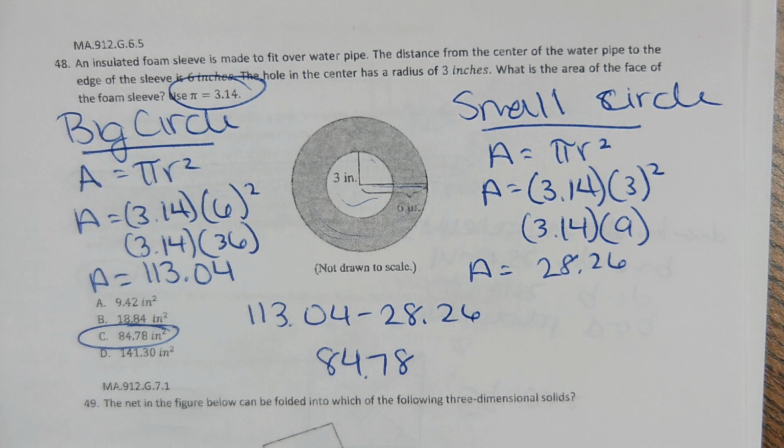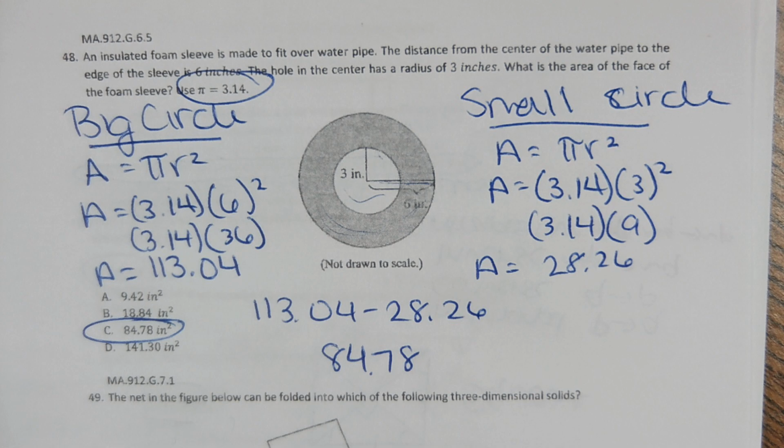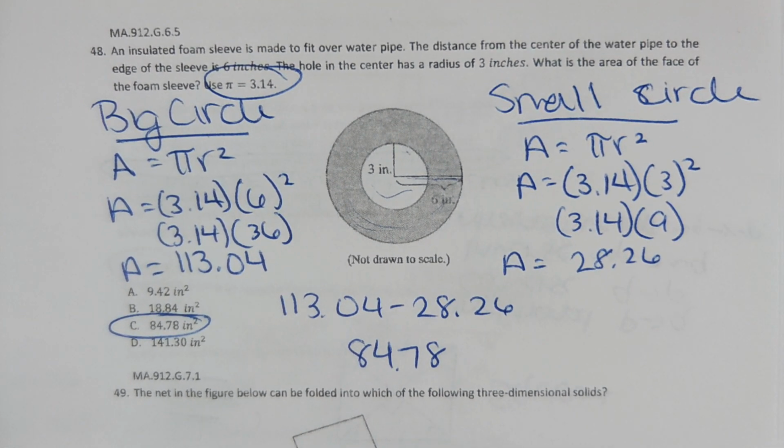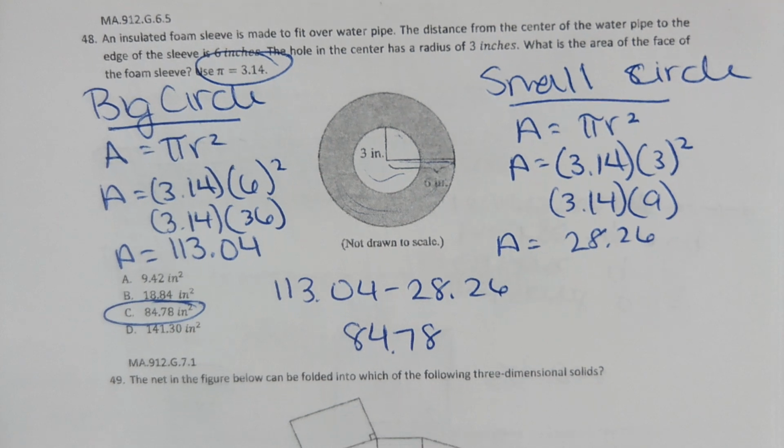How many questions are we doing? We're doing 21, so yeah, I don't know where that is.